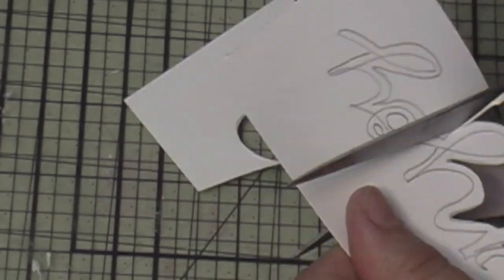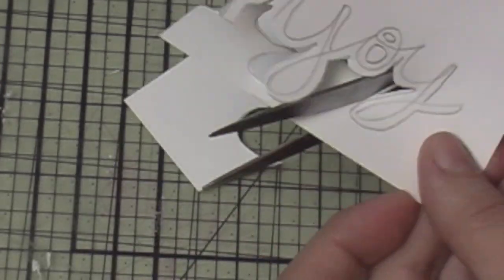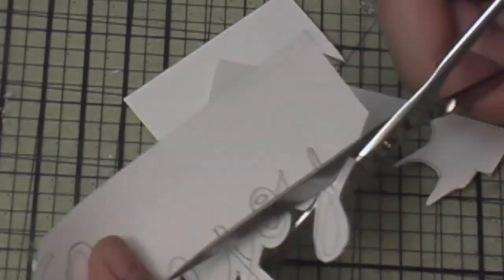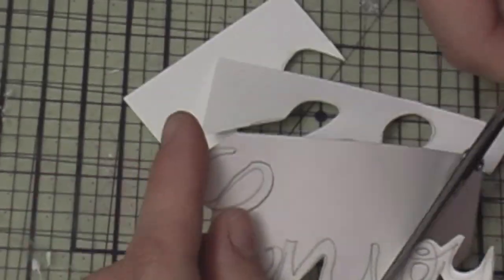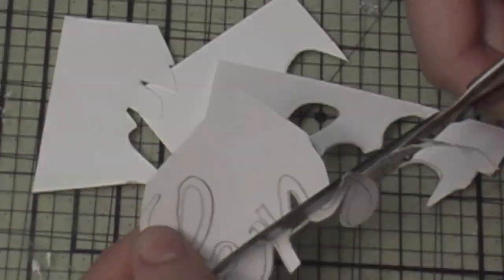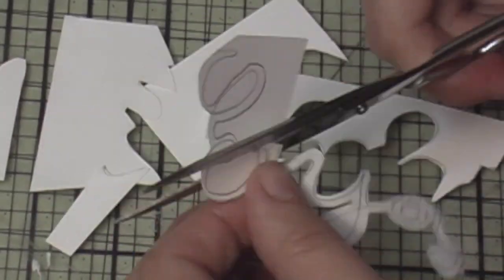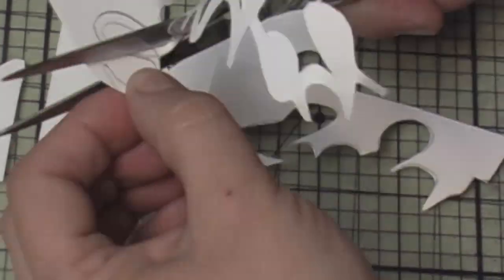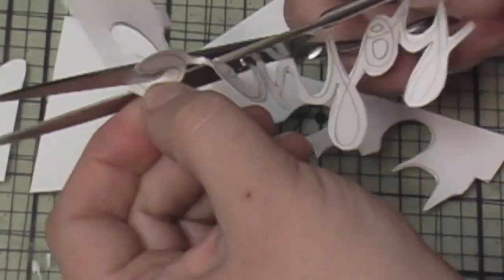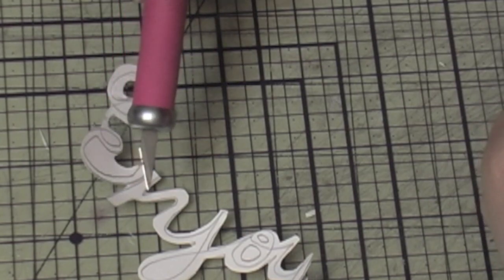But you don't have to follow the guide exactly. You can always trim it a little thinner or thicker, whatever suits you or looks nice. If you notice, I'm just moving the paper and not the scissors. That will give you a more uniform cut.